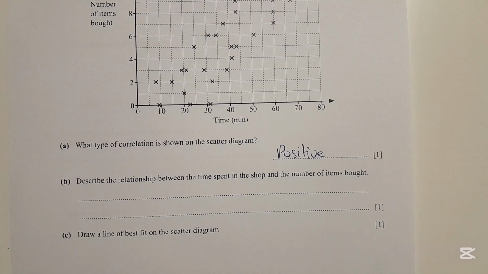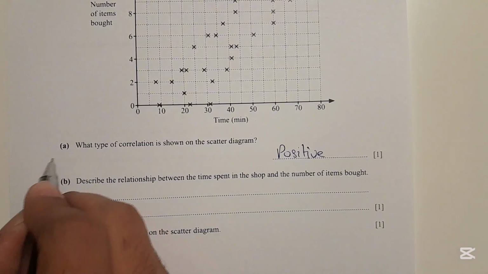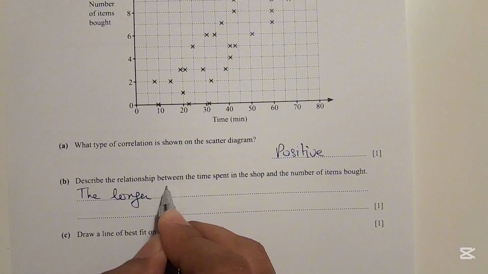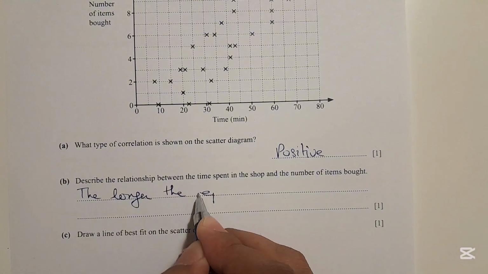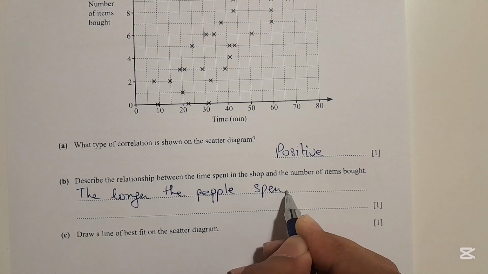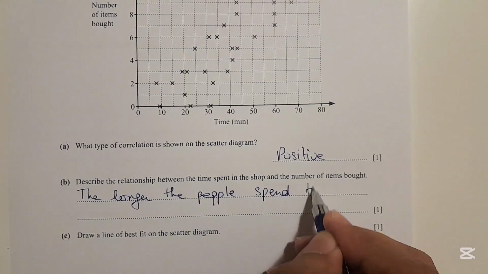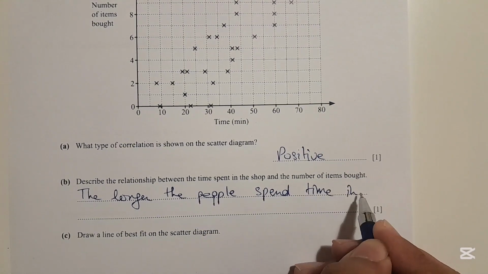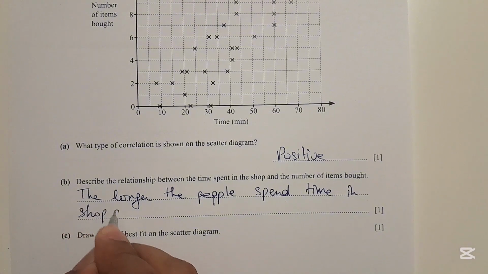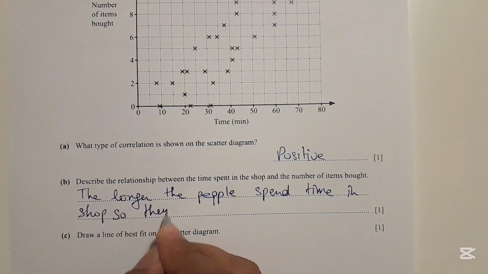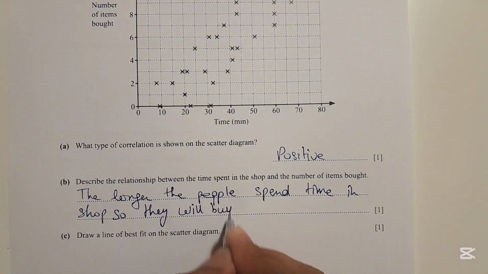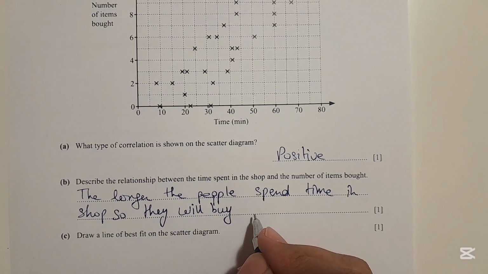So the longer the people spend time in the shop, so they will buy more items.